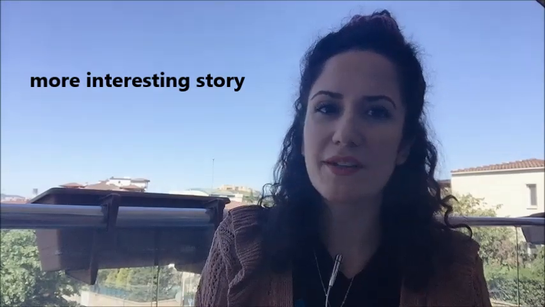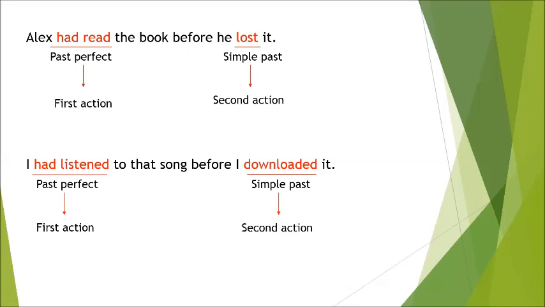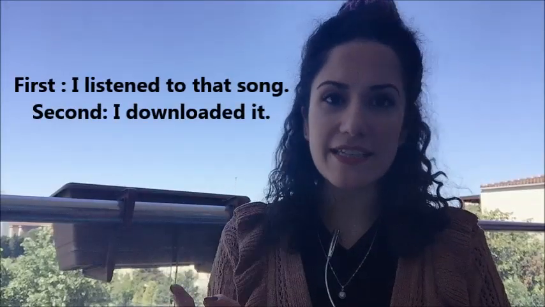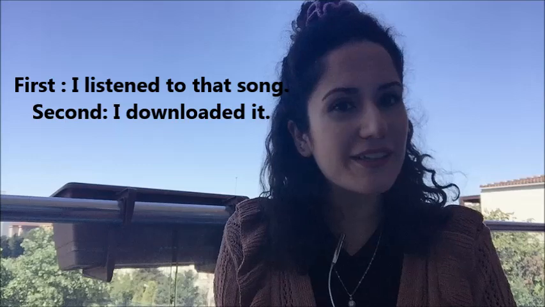One more example. I had listened to that song when I downloaded it. Had listened. This is the past perfect tense. Downloaded is the simple past tense. Past perfect shows the first action and simple past shows the second action. First, I listened to that song. I loved it and then I downloaded it.